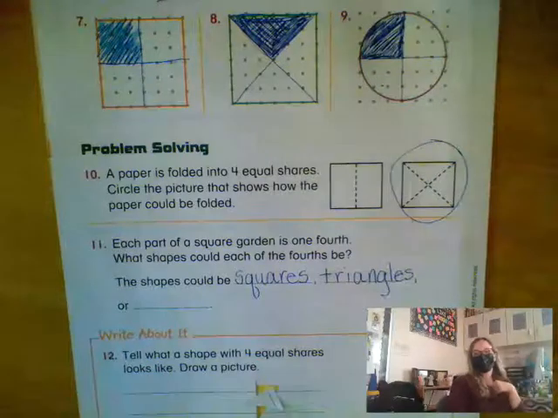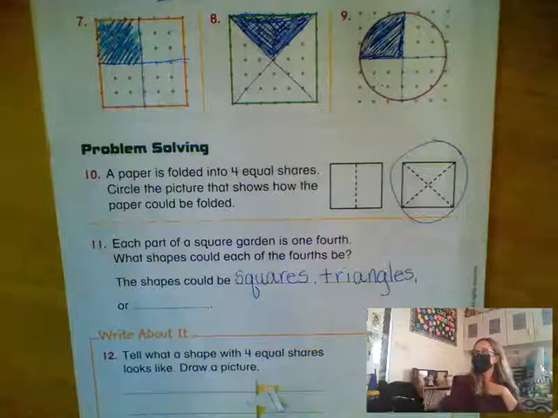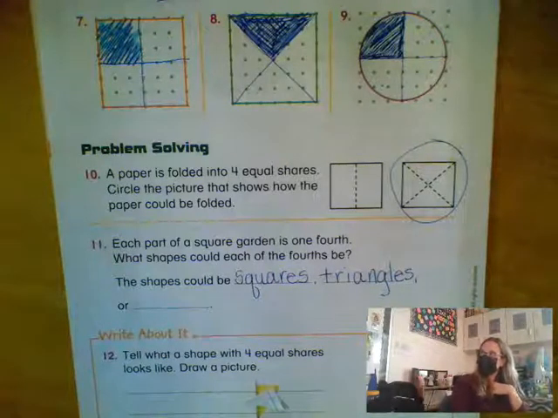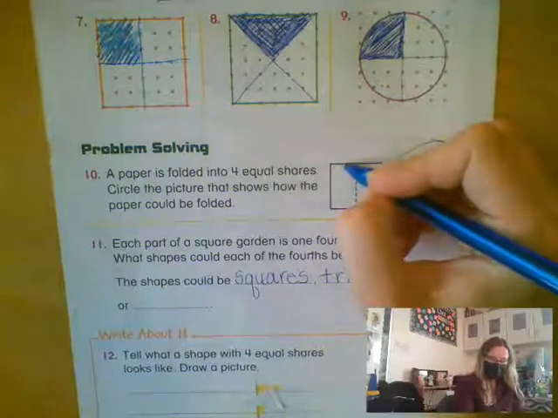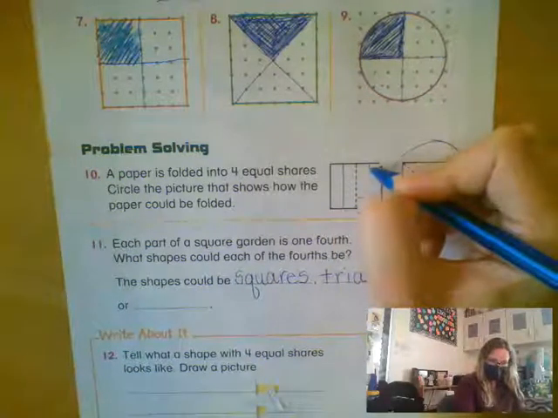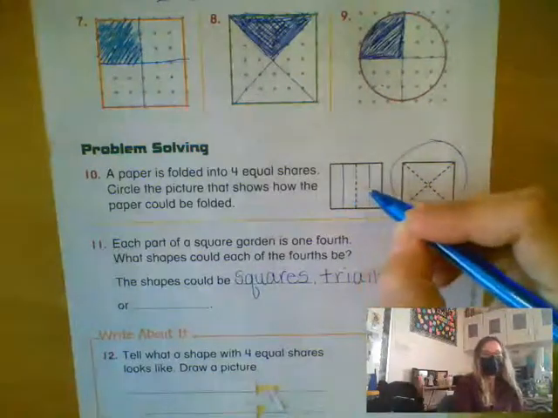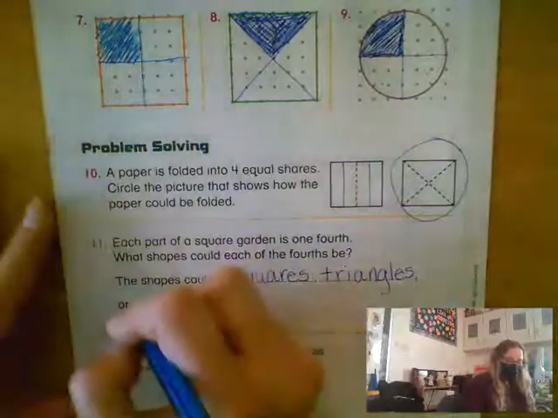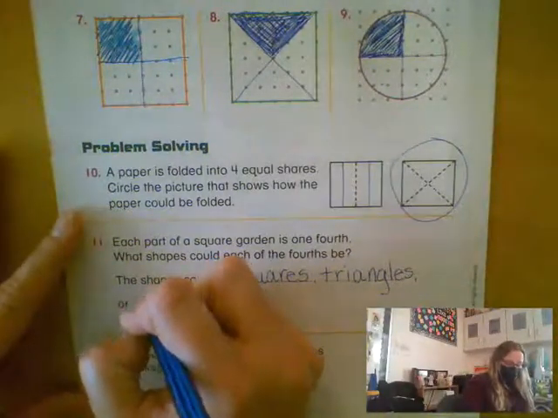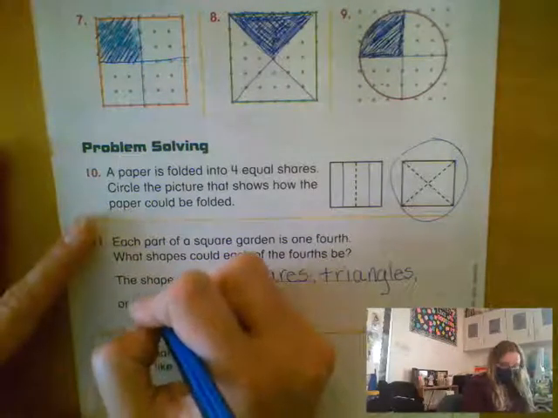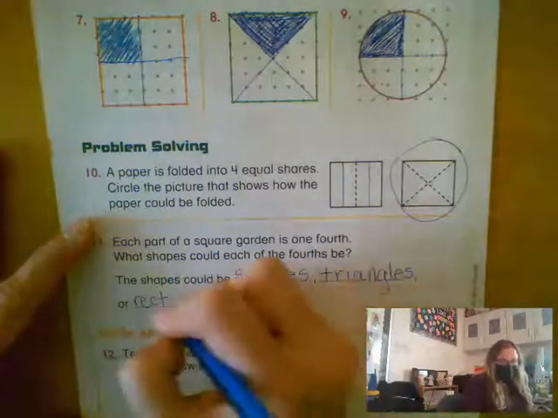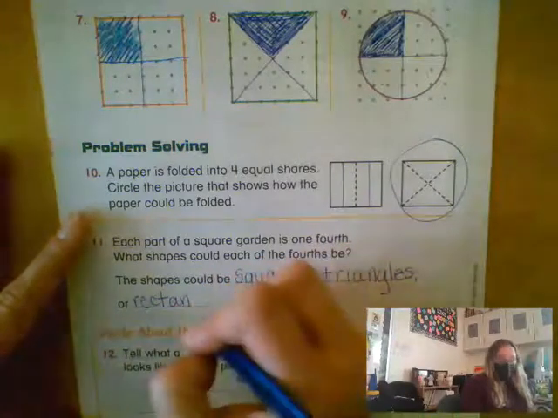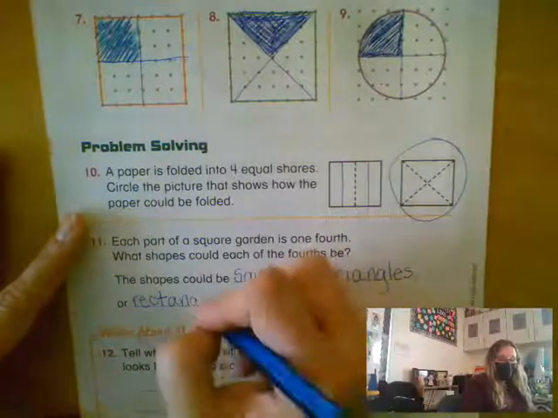And there's another one they could be, Connor. What could they be? See that right there? Just use it. Erase the line, then just draw a line across. What if I did this? Could each section be rectangles? Or you can do that. All right. You can do that. So rectangle, R-E, C-T-A-N-G-L-E.